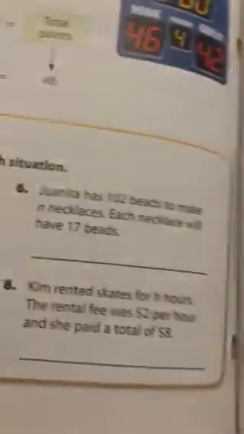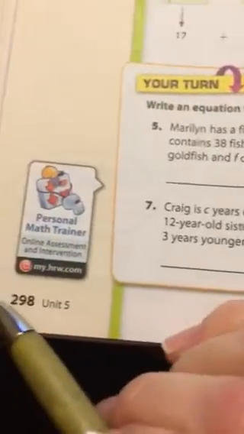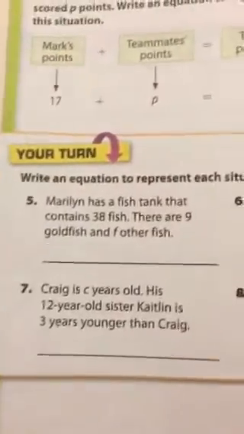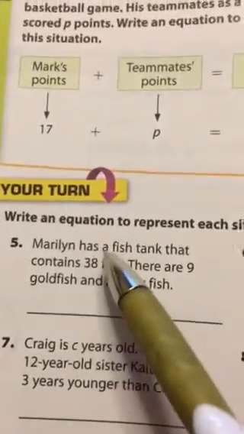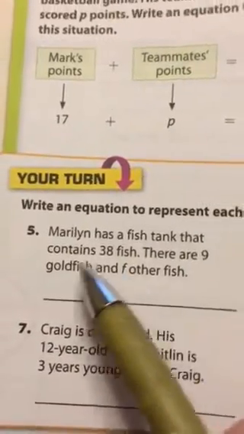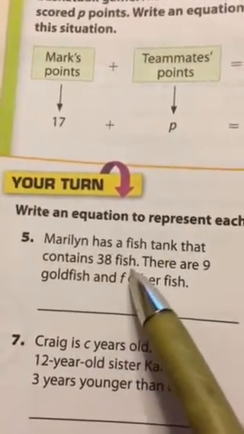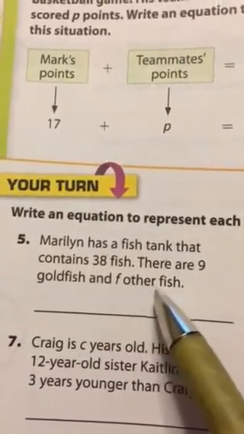Okay, so let's go over some word problems. You are going to have to find the equation that fits the word problem. Here is in your book on page 298. If you don't have your book, that's fine. I'm just going to go over 2 problems in here. Let's read number 5 here. Marilyn has a fish tank that contains 38 fish. There are 9 goldfish and F other fish.